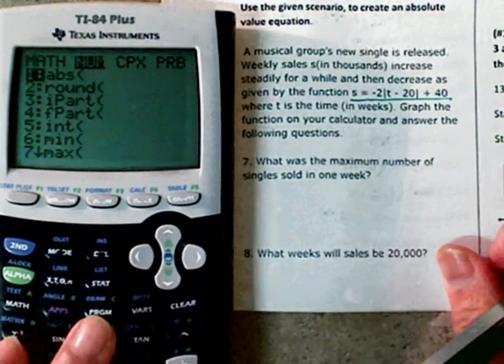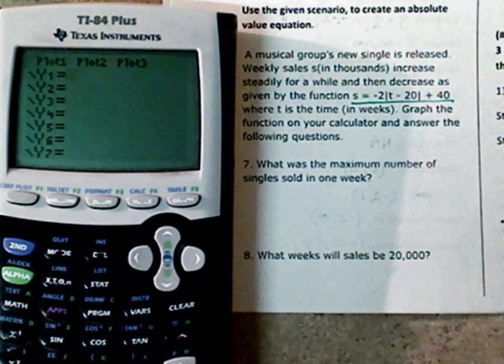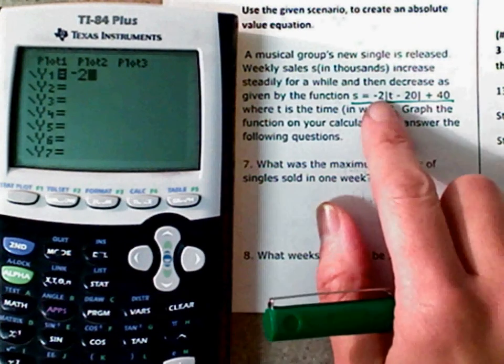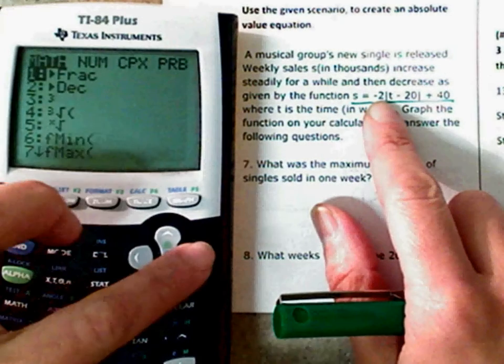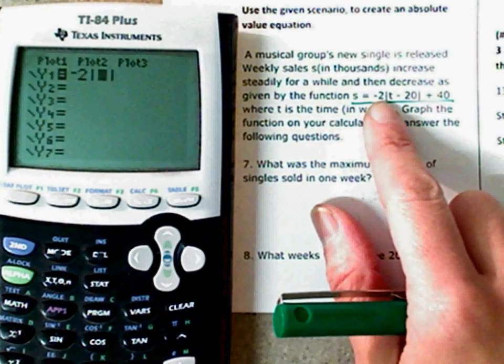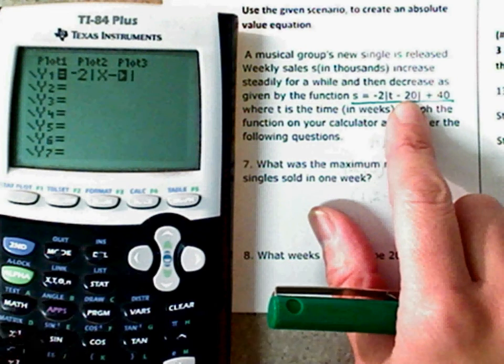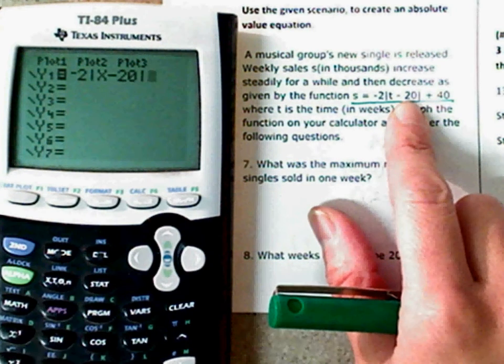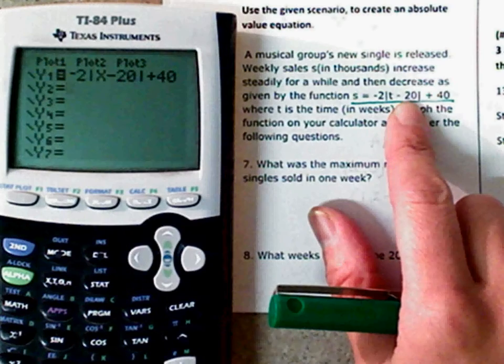All right, so go to y equal. So you're going to type in -2. Do you see absolute value? So you're going to hit math, right click, and I'm going to pick 1. It comes up the absolute value. T minus 20, right click, plus 40. Okay, now go to graph.